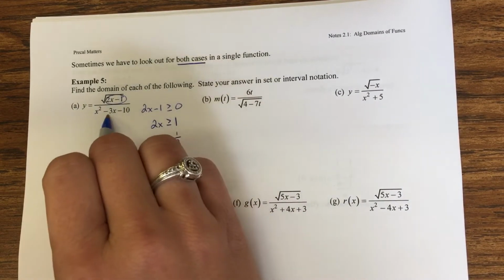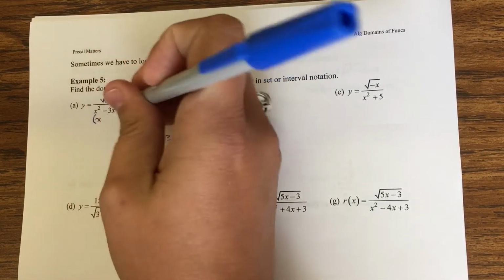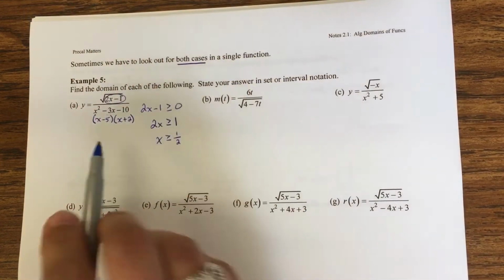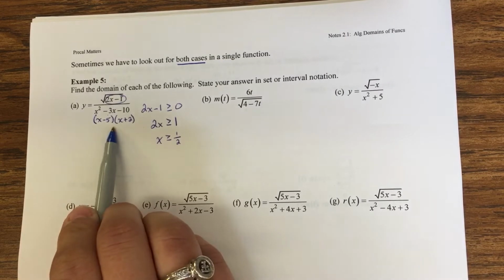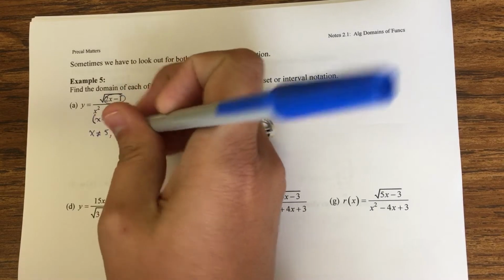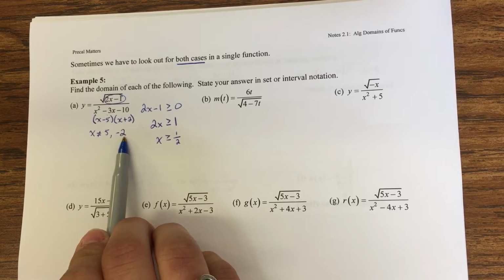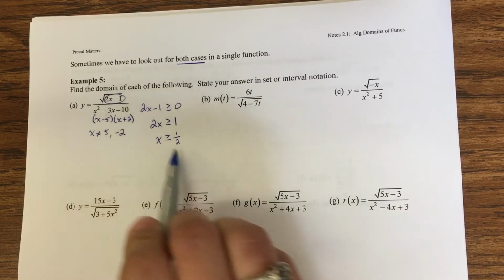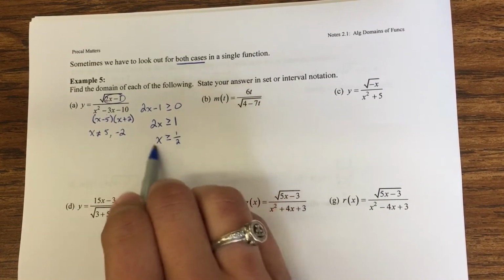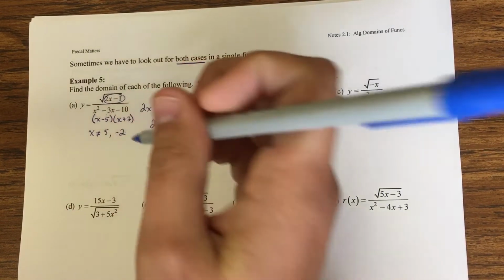Okay, now I'm going to take a look at the denominator. I know that this factors. So this is going to factor to x minus 5 times x plus 2. So this tells me, using my zero product property, that x cannot be 5 or negative 2. But we already knew that x couldn't be negative 2 because negative 2 is not greater than 1/2. So this part already accounts for this one, so I'm not going to include this when I do my domain.